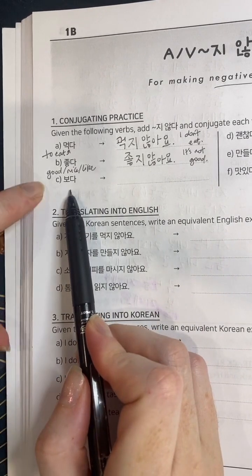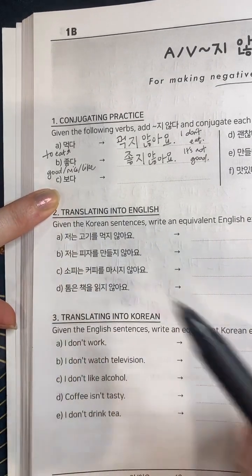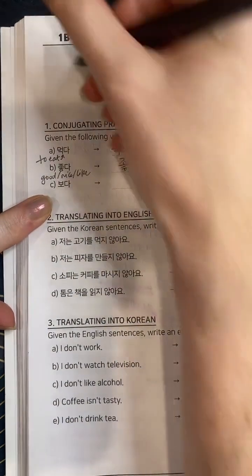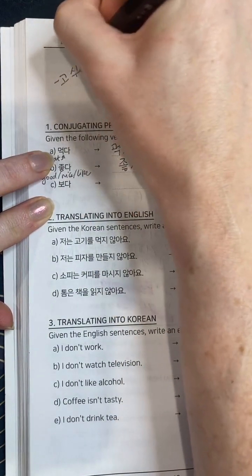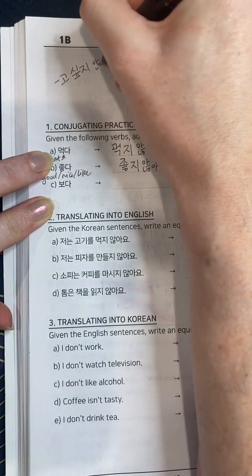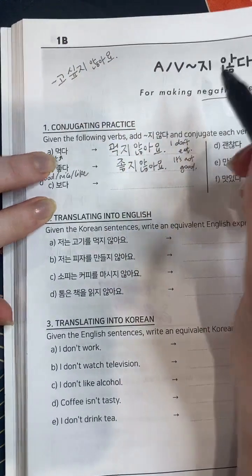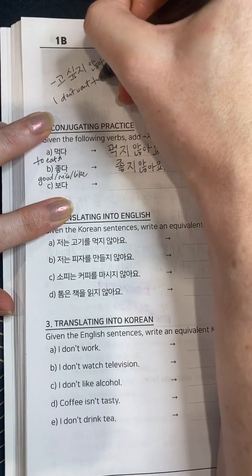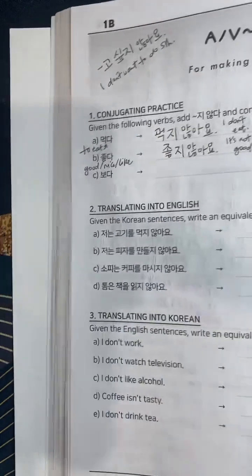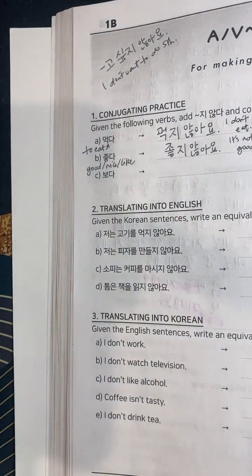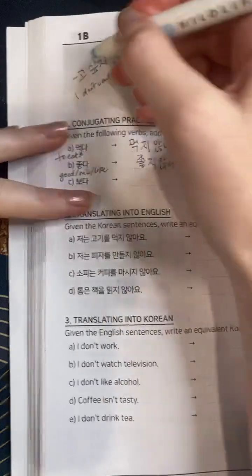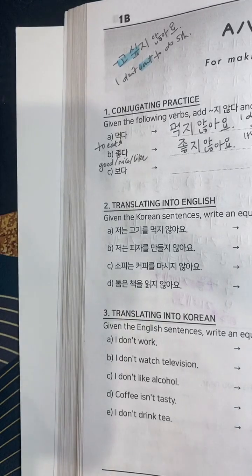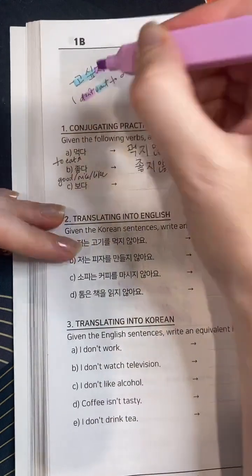Okay, what about C? What does 보다 mean in Korean? Does anyone know? Can you use it with 고 싶다? Yes, absolutely, you can use it with 고 싶다. It becomes 고 싶지 않아요. That means I don't want to do something. So the 고 싶다 is the want to do part, and the don't part is the 지 않아요 part.